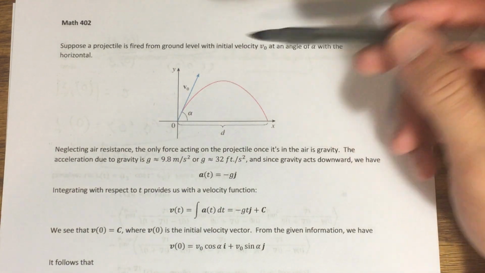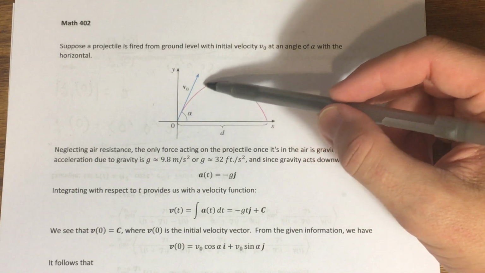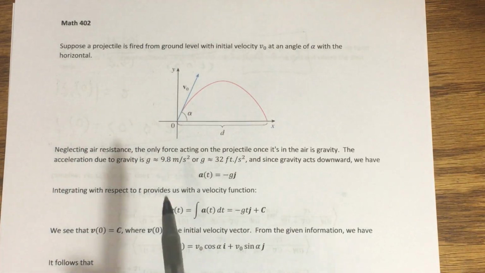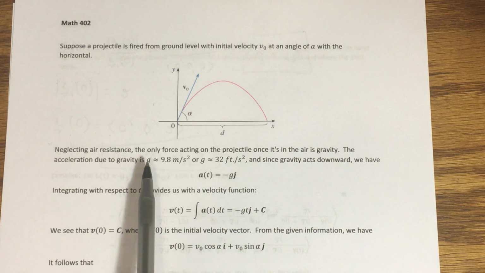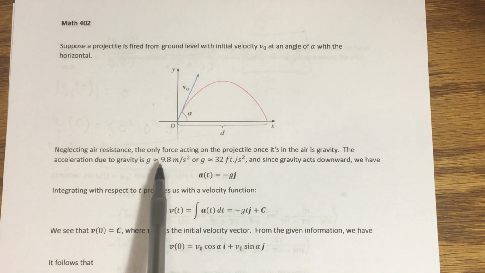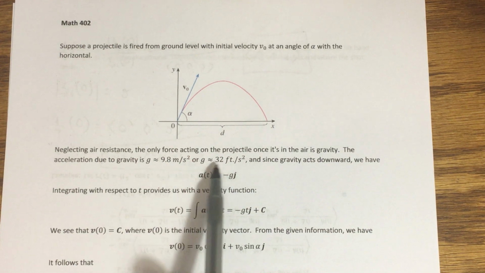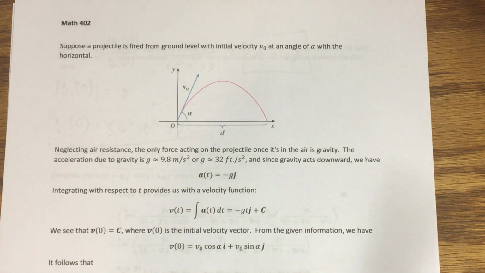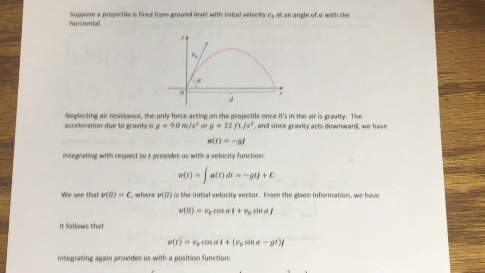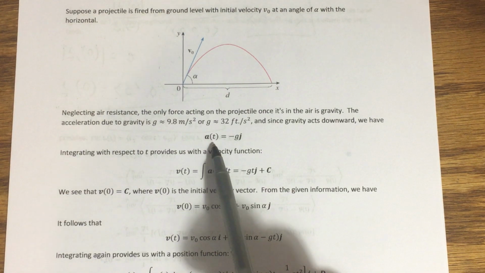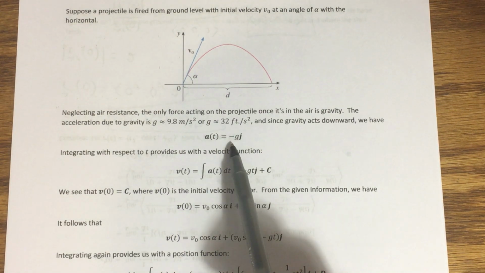So if the only force acting on this projectile after it's sent into the air is gravity, and we know that the acceleration due to gravity, which we always denote by lowercase g, is 9.8 meters per second squared, approximately, or if we're using imperial units, it's approximately 32 feet per second squared, then it would make sense that the acceleration function is negative g j.